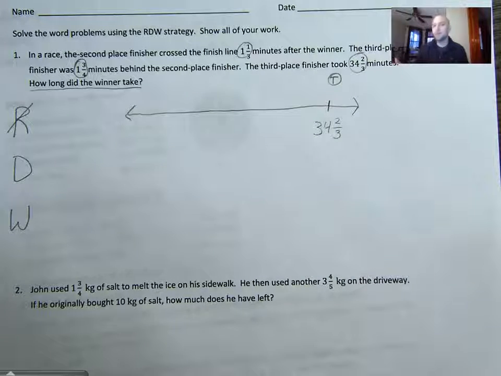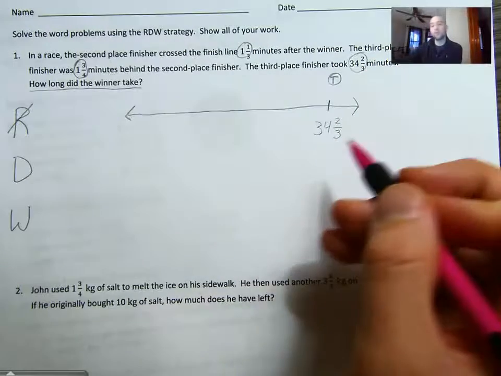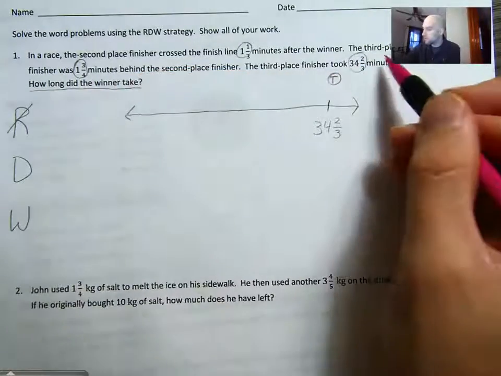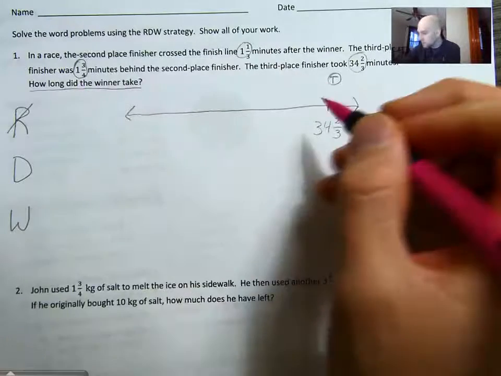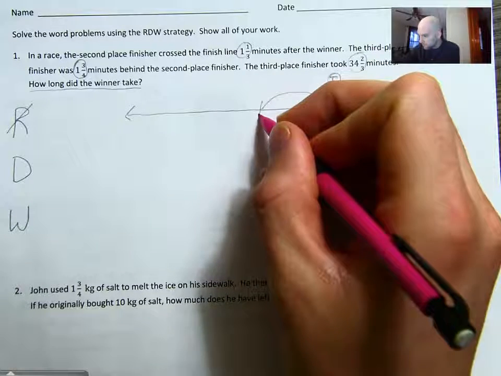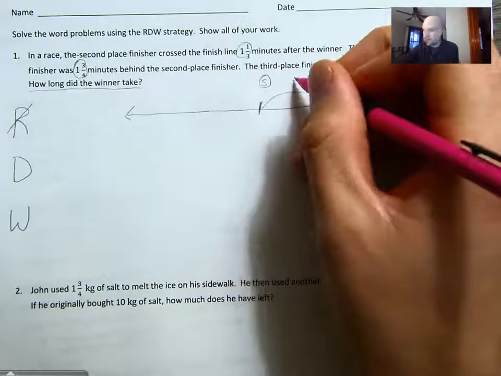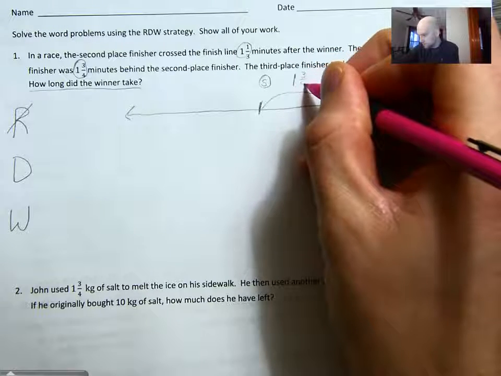Now, I know that my second and my first place finisher finished in less time than my third place finisher. They finished earlier. So I'm going to start on the right side of my number line here, and I'm going to work backwards to the left. The first jump I need to make is from the third place finisher to the second place finisher, which is 1 3/4 minutes. That jump is going to be just like this. I'll write S up here for second place finisher. And this jump was 1 3/4 minutes.